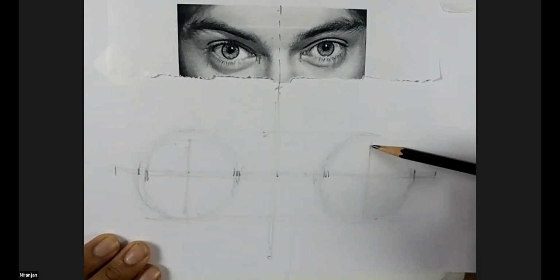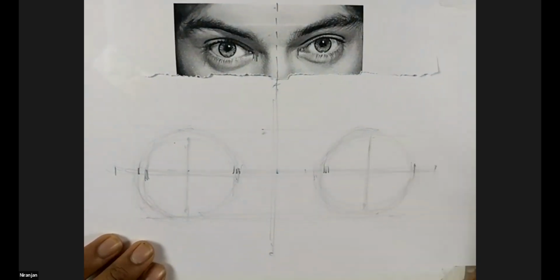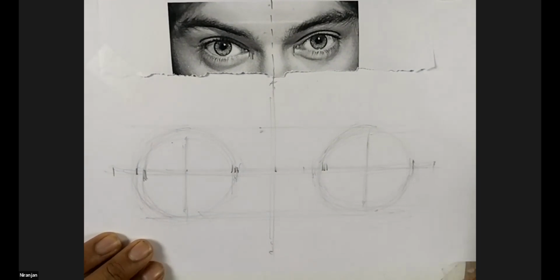Let me double check this. So right now you have something that looks like the wheels of a car.